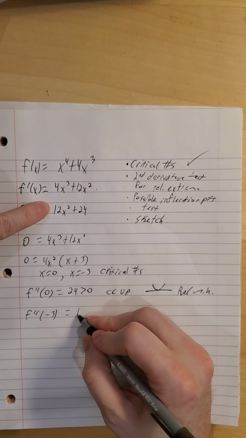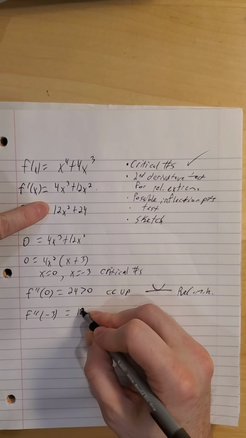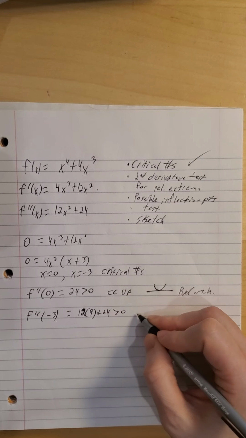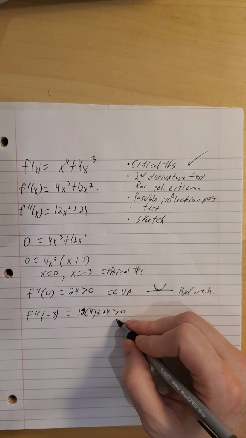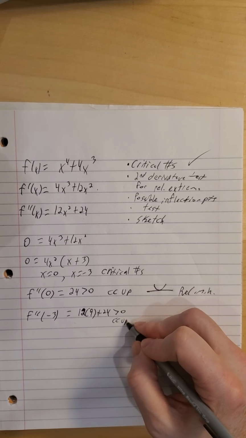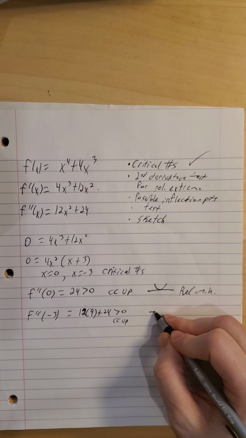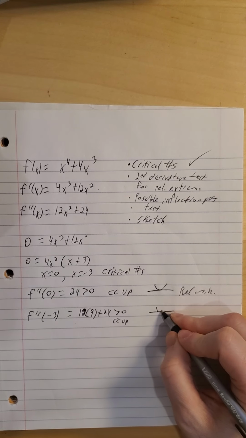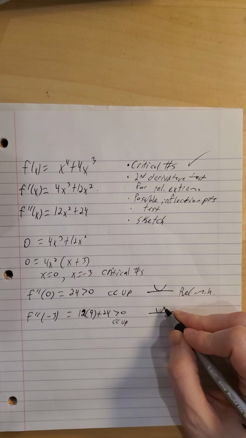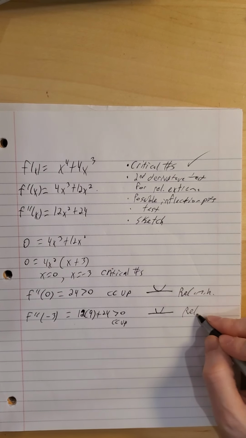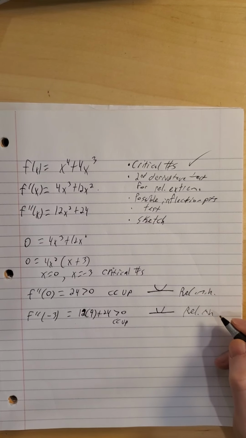We have 12 by 9 plus 24. That is also greater than 0, so that is also concave up. So we had a horizontal tangent line, concave up. So this one is a relative min.